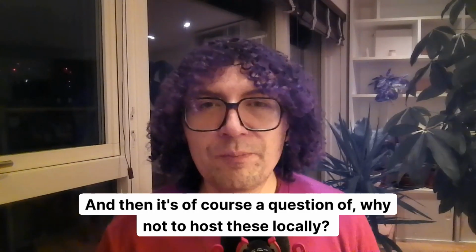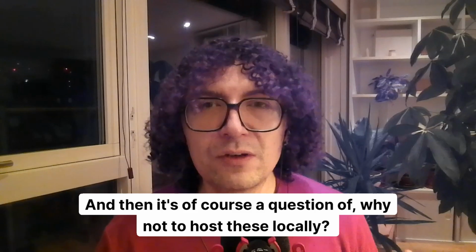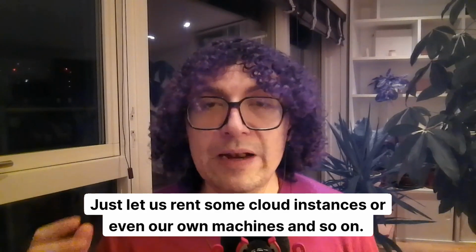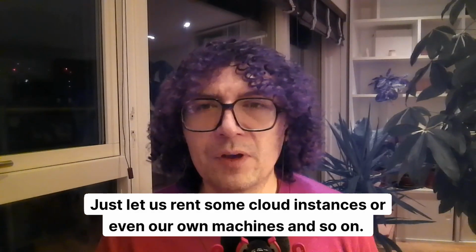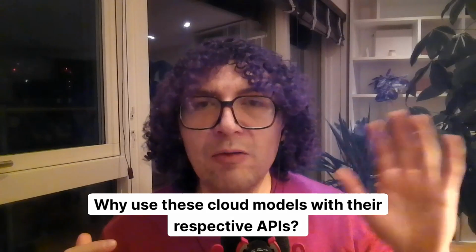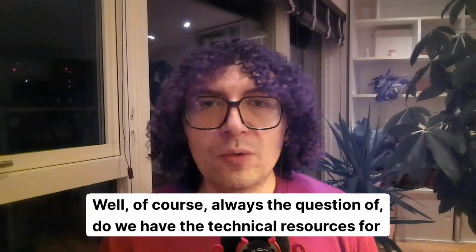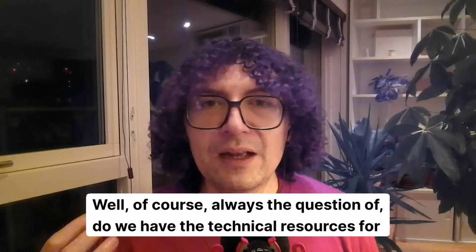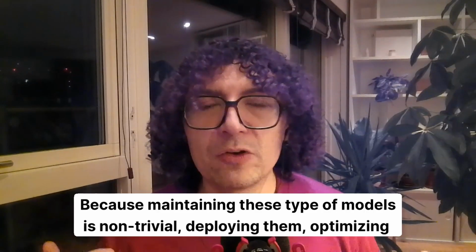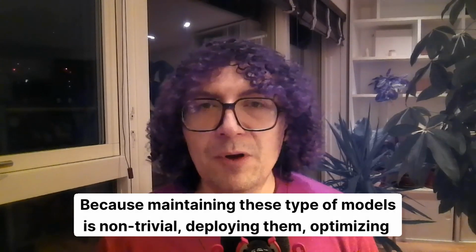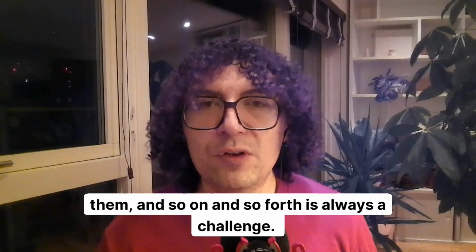And then it's of course the question of why not host these locally? Just let us rent some cloud instances or even use our own machines and so on. Why use these cloud models with their respective APIs? Well, of course, there is always the question of do we have the technical resources for this? Because maintaining this type of models is non-trivial. Deploying them, optimizing them, and so on and so forth is always a challenge.